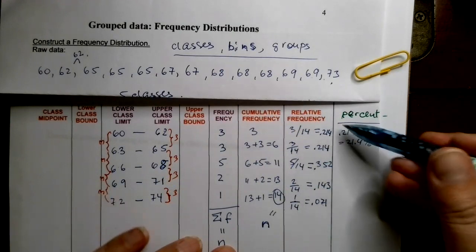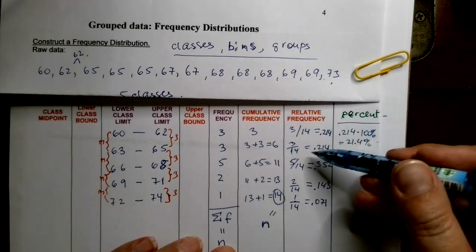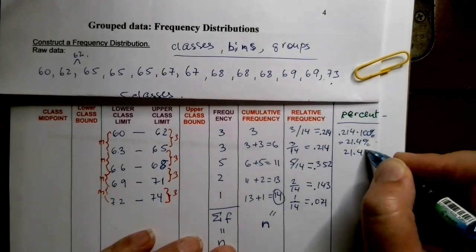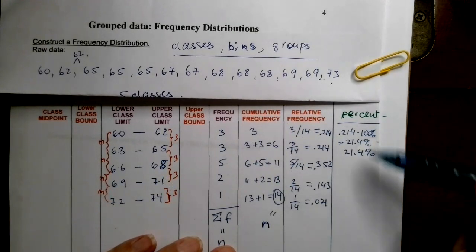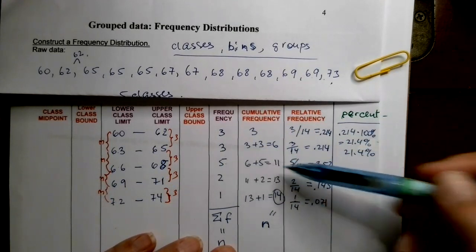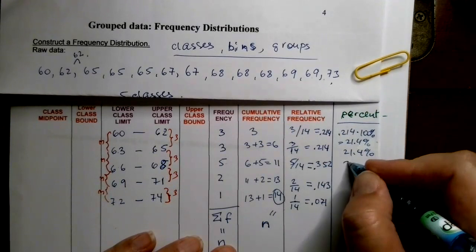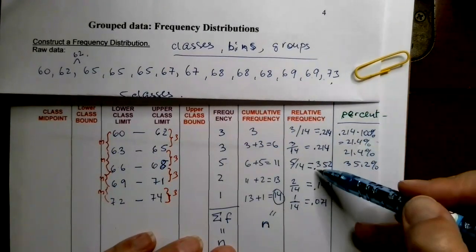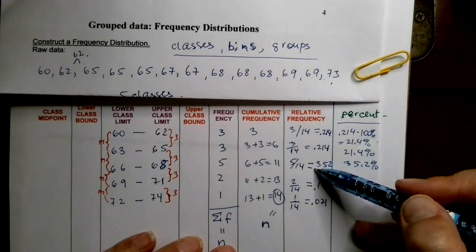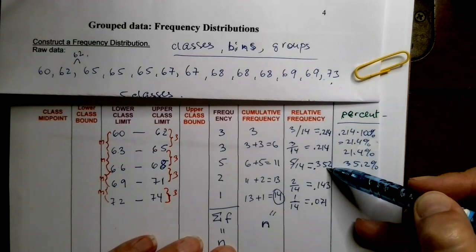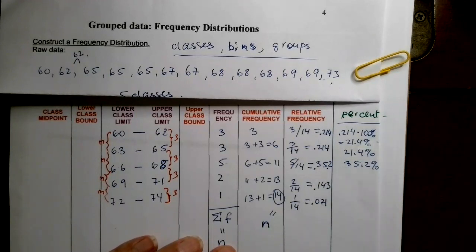If we continue doing that for the second class, it's also 21.4%, same as the first, because we have the same number of values in there. For the third class, it's 35.2, and if you notice, I'm just multiplying by 100, which is easy. You just move the decimal point 2 places and you get 35.2.